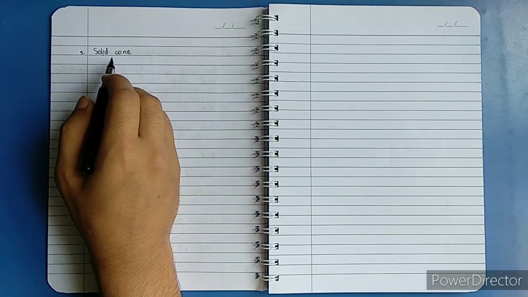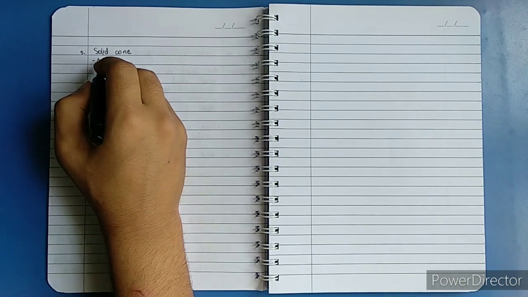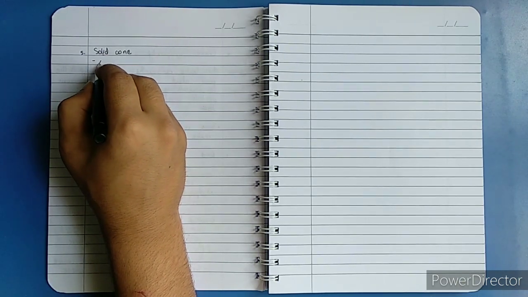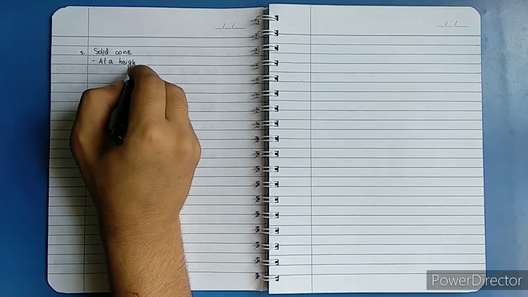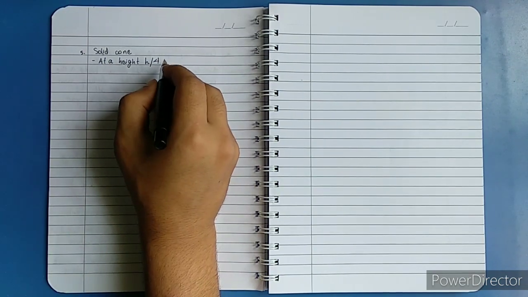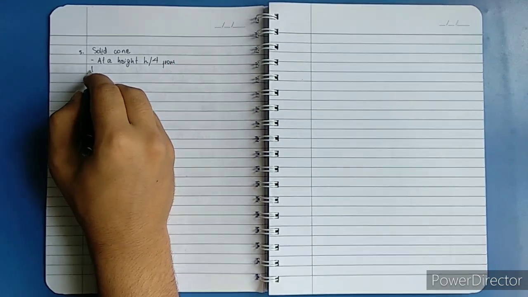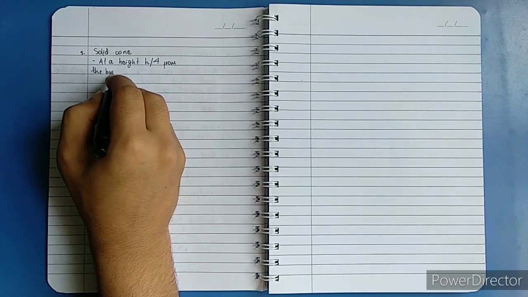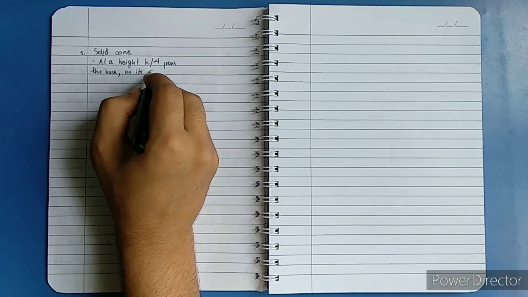So for a solid cone, the center of gravity lies at a height h/4 from the base on its axis.